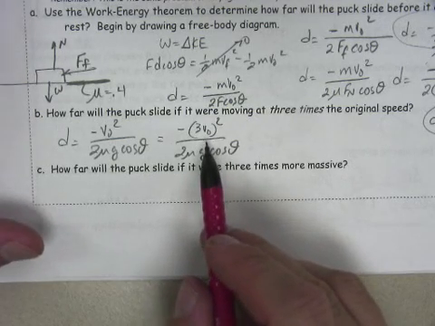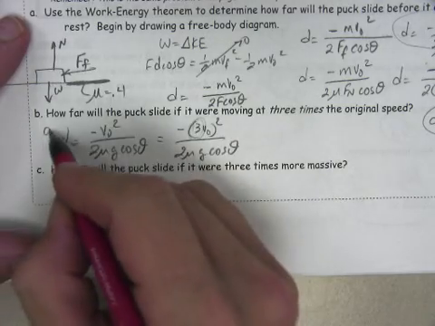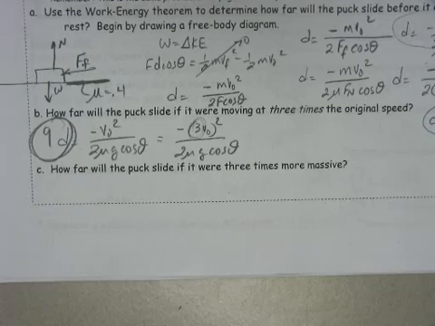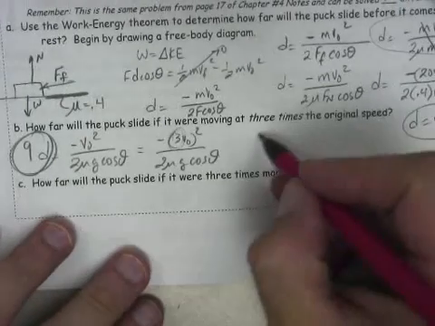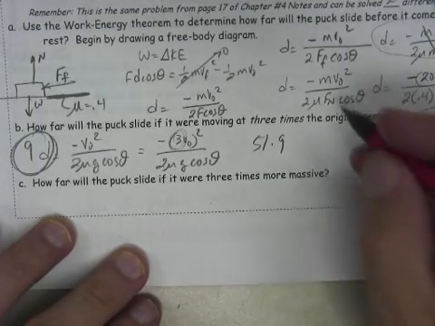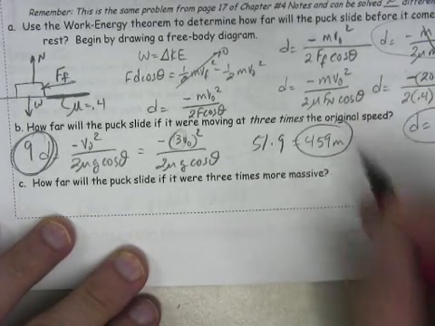So that's really 9 times. If I multiply this side by 9, I have to multiply this side by 9. So it's going to be 9 times the distance. So 9 times 51 is going to give us 459 meters.